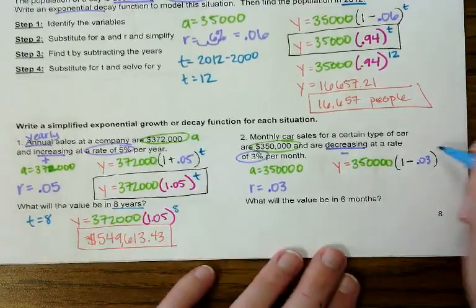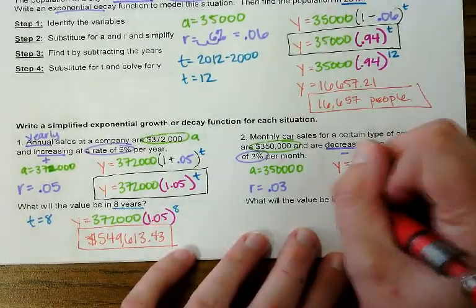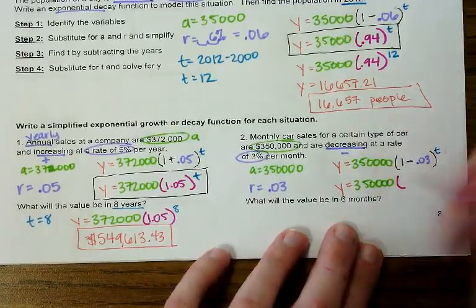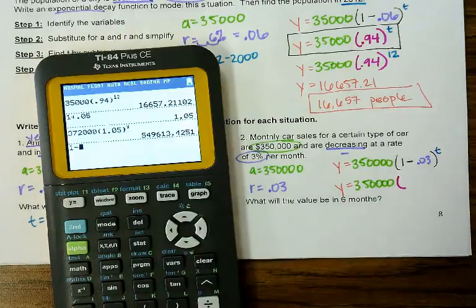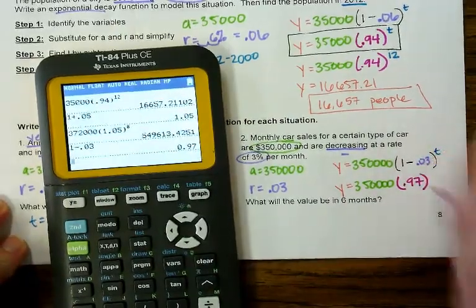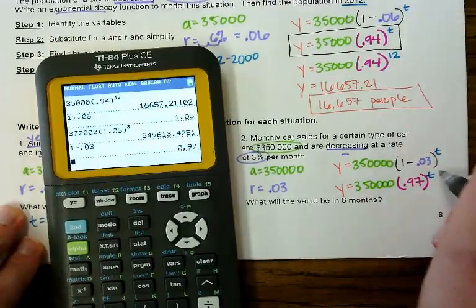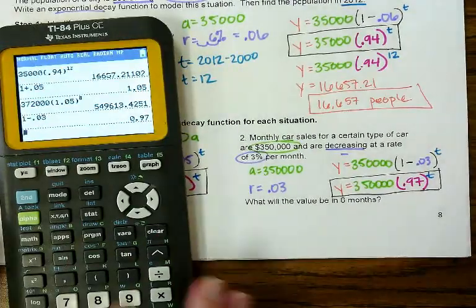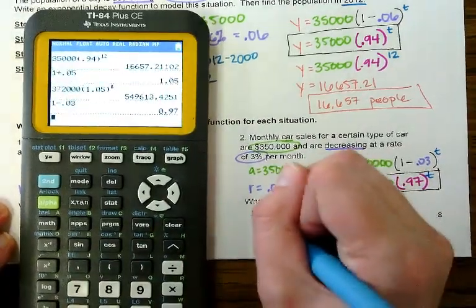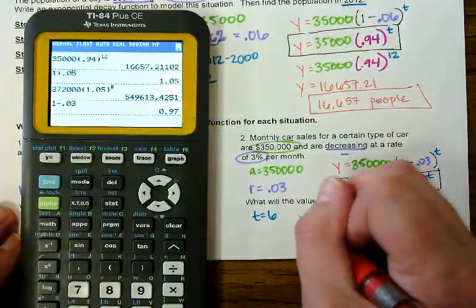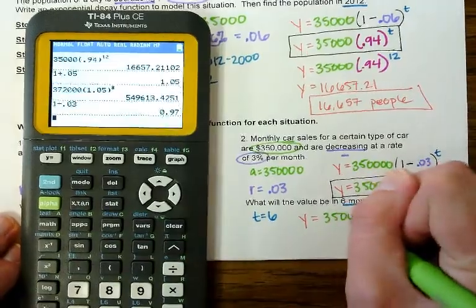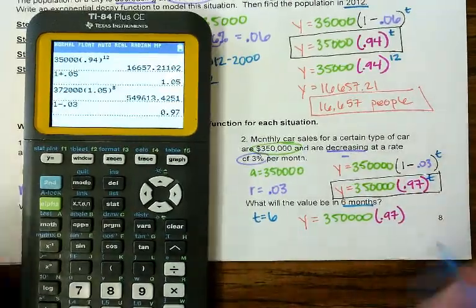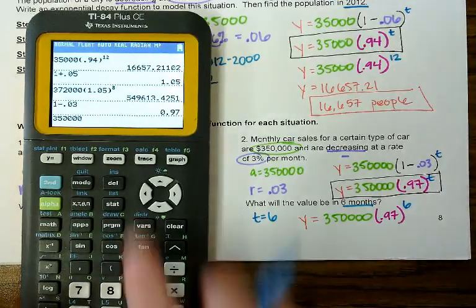So if we simplified this, it would be y equals 350,000 times 1 minus 0.03, which should be 0.97, which is smaller than 1, which is decay, raised up to the t power. So this right here represents my exponential function. And then, I'm not going to bring my calculator anywhere because we're going to use it in just a second. What will the value be in 6 months? So that's my t. So I get to plug this in. y equals 350,000 times 0.97 raised up to the 6th power. So I'm going to do 350,000, yep, 4 zeros there, times 0.97 raised up to the 6th power.